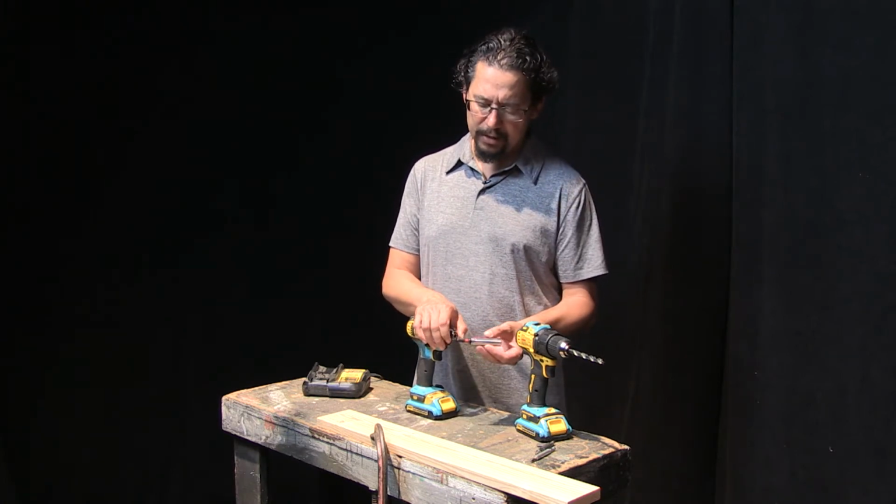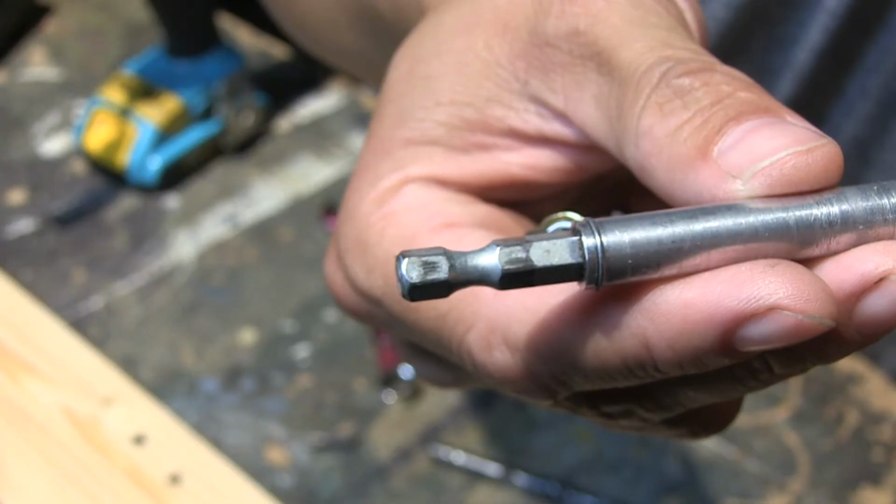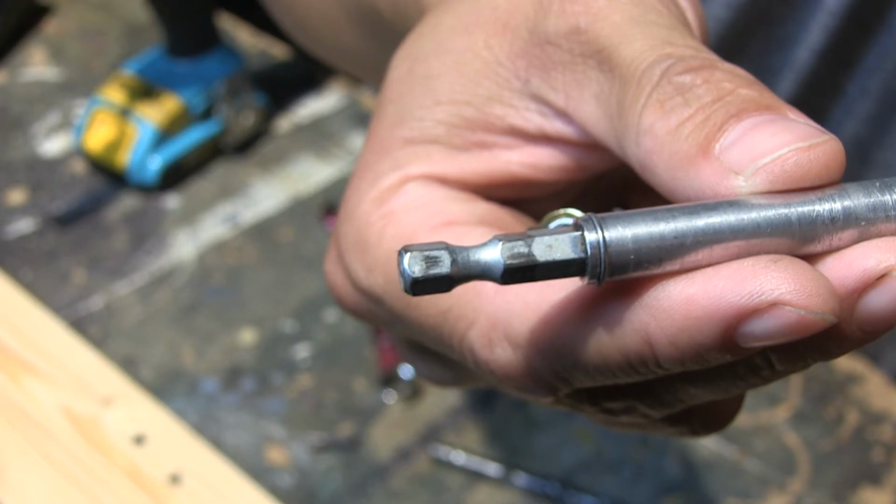The other large difference between the impact driver and the drill is that you have to have a specialty bit to go into it. You have to have bits that have very specifically this size and this little nub in it here.